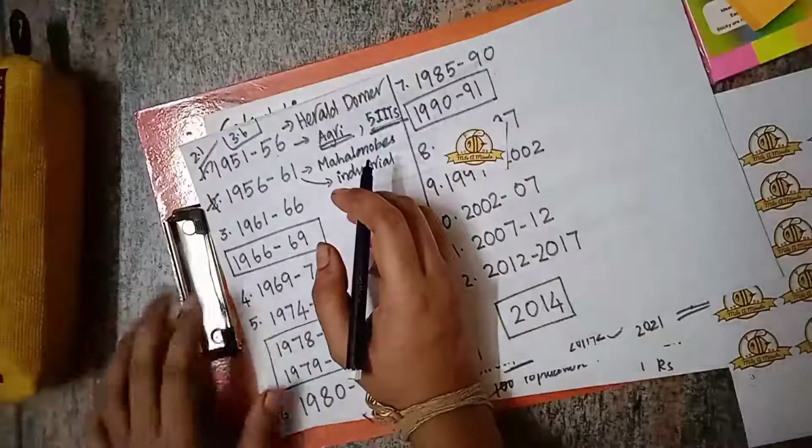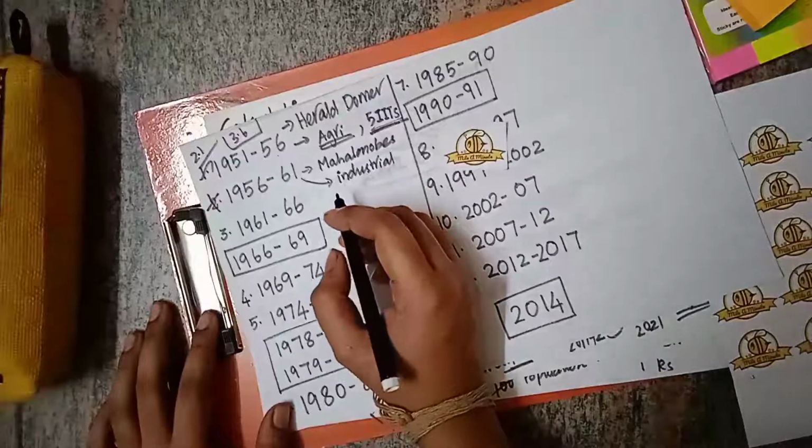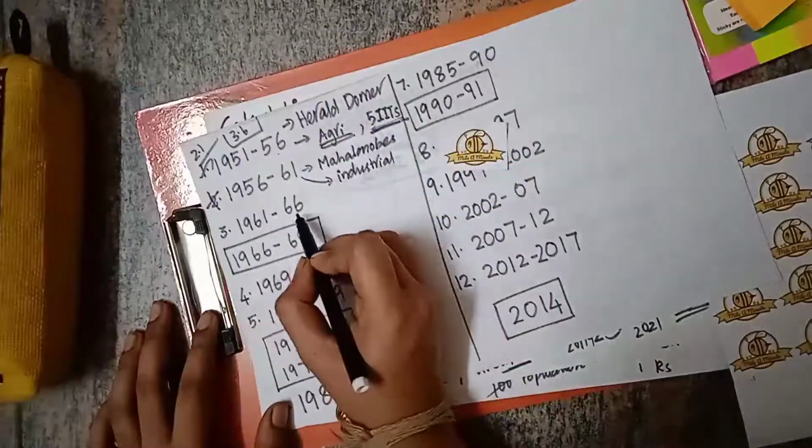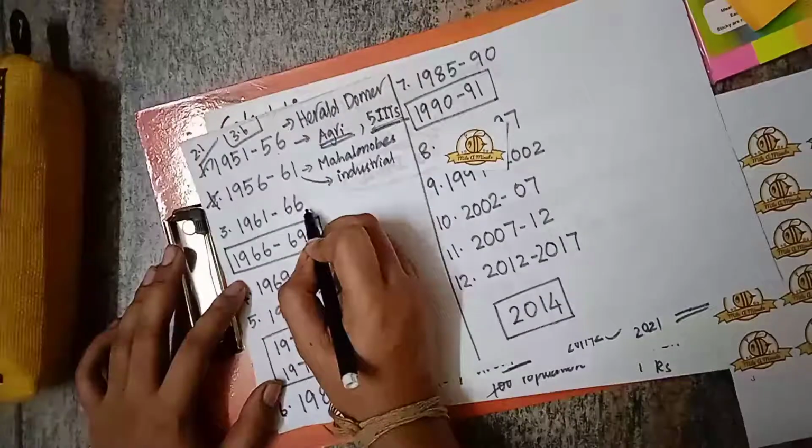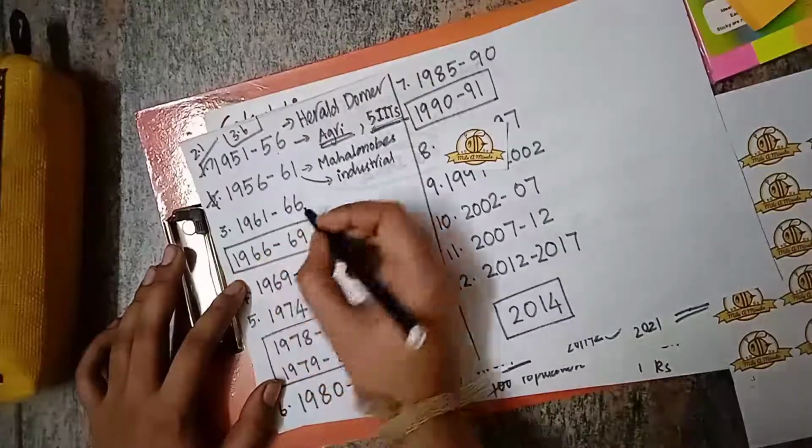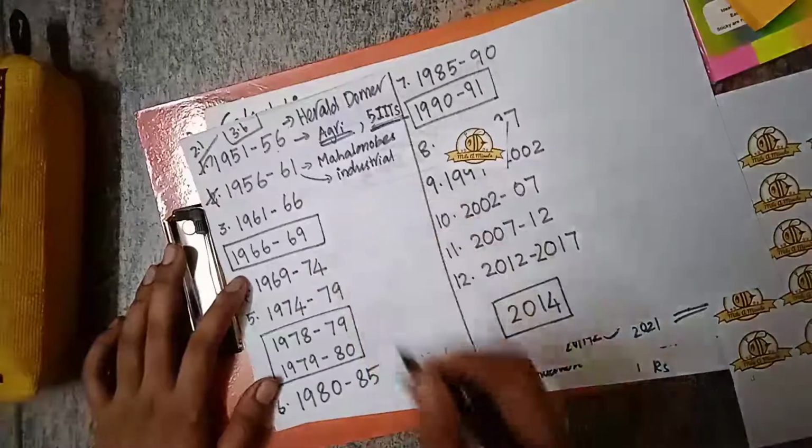So the target was 4.5%, but we achieved only 4.3%. And the third 5-year plan is from 1961 to 66. So 1961 to 66 is the third 5-year plan, and it is also called the Sukhomoy Chakravarty model.